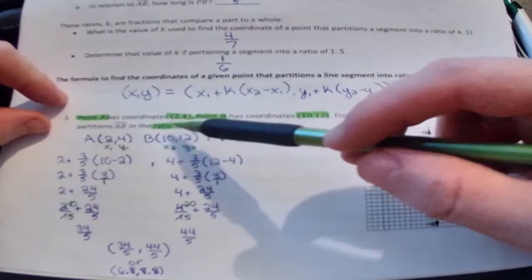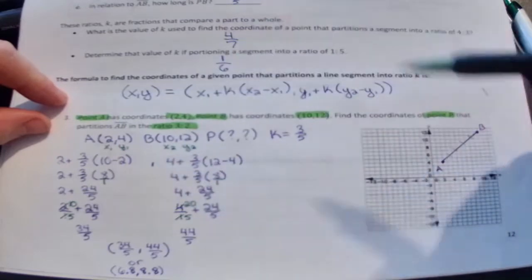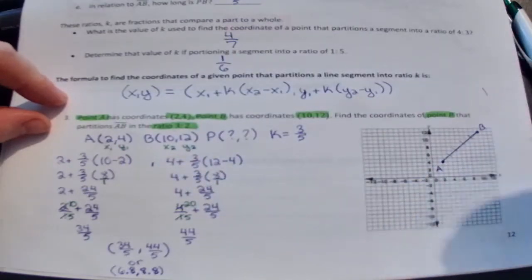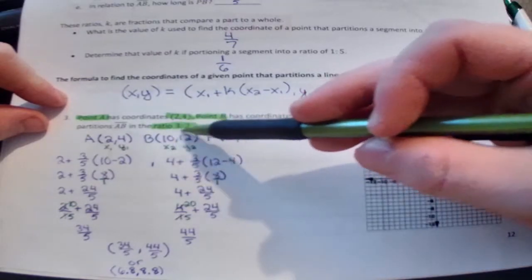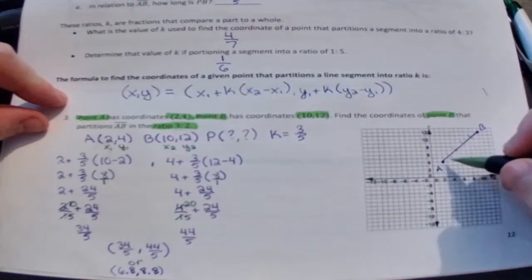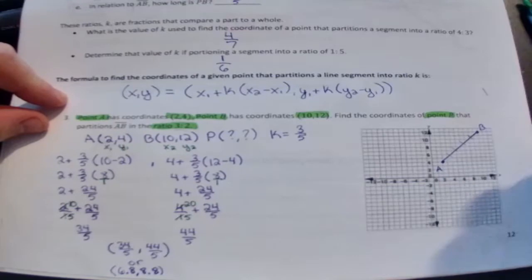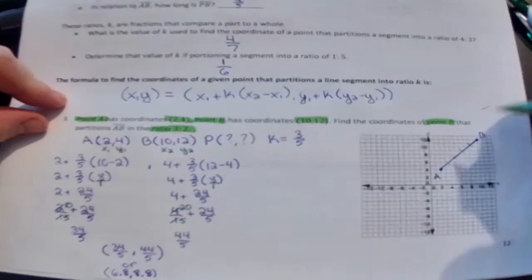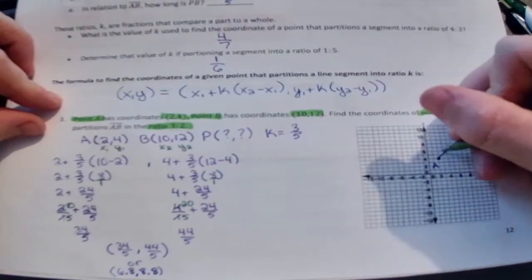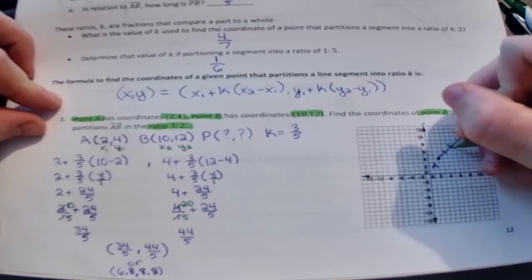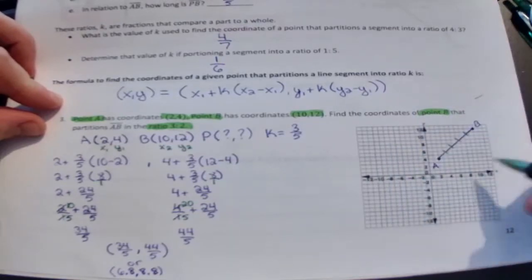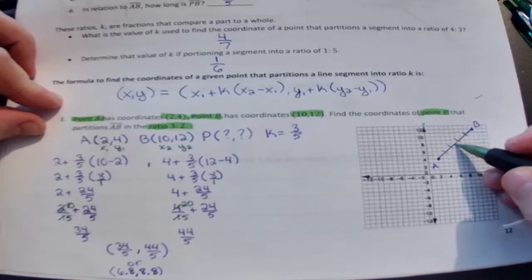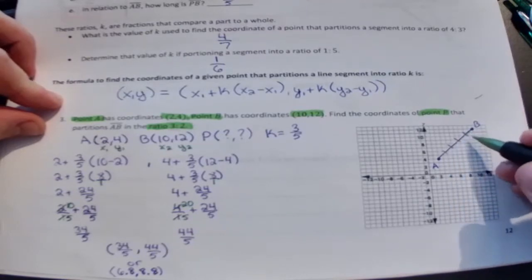If you know there's going to be a ratio of 3 to 2, you can basically see where it's going to be by looking at this ratio. So I know it's going to be broken up into 5 total parts. So if I tried to make it kind of even on each one and break it up, now I have 1, 2, 3, 4, 5 parts.